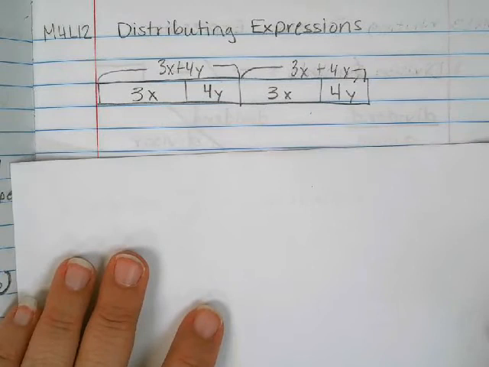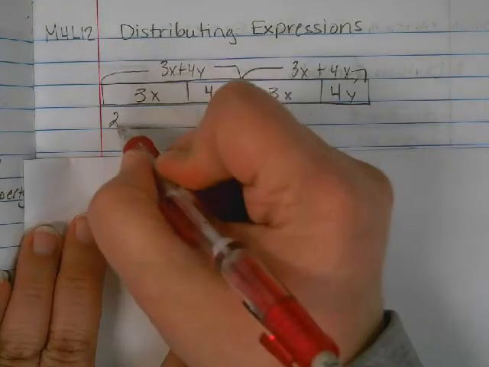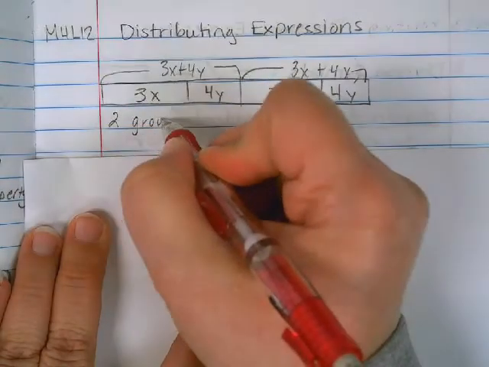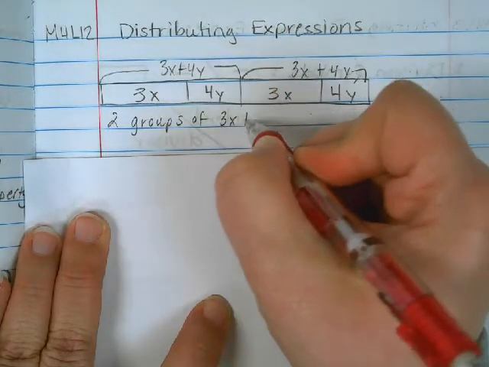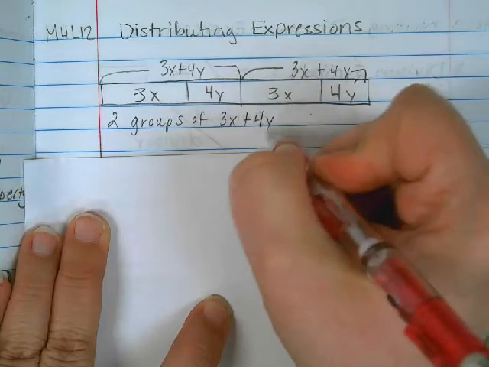So I can say that I have two groups of 3x plus 4y.